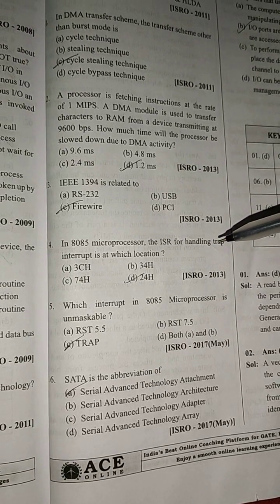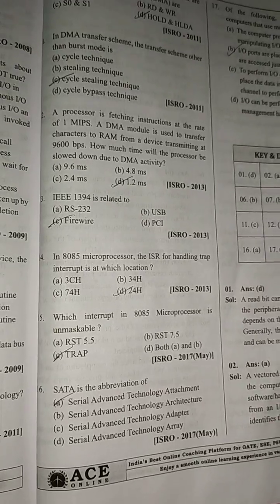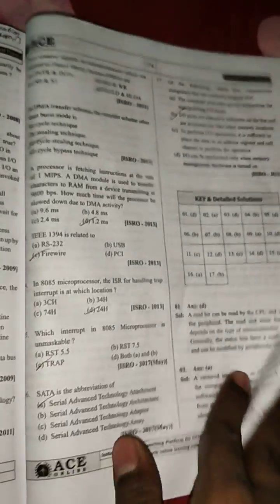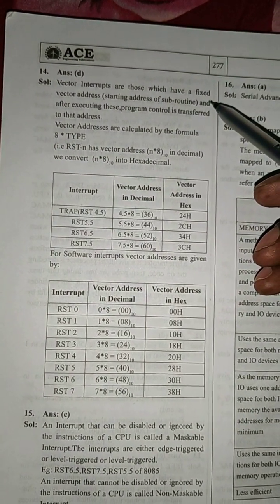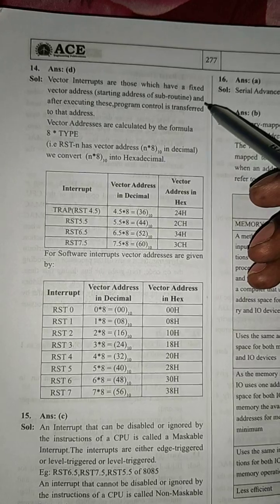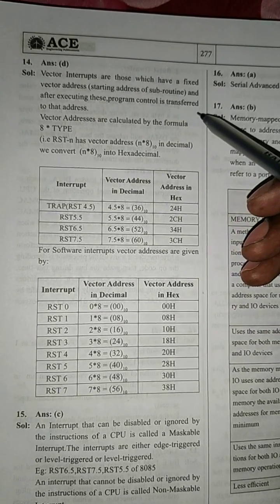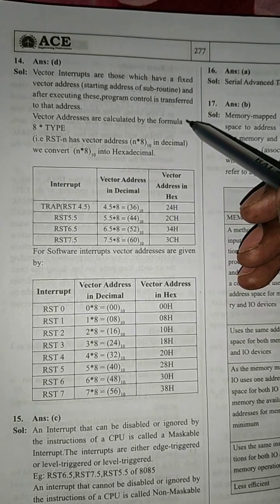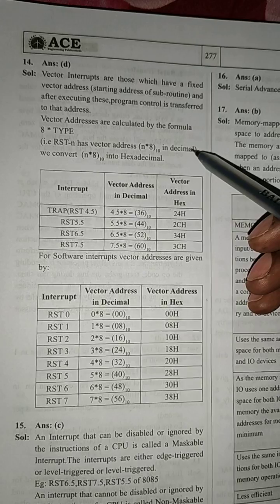In the 8085 microprocessor, the ISR for handling the TRAP interrupt is at which location? 24H. Vectored interrupts are those which have fixed vector addresses, the starting addresses of a subroutine, and after executing these programs, control is transferred to that address. Vector addresses are calculated by the formula 8 times the type.